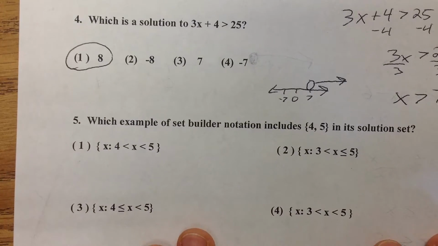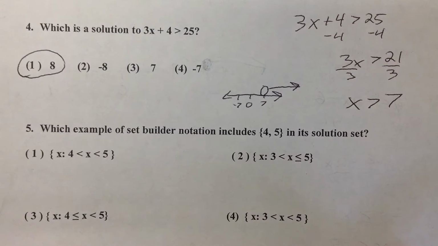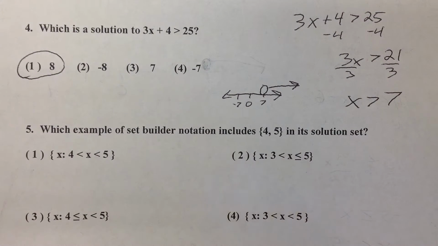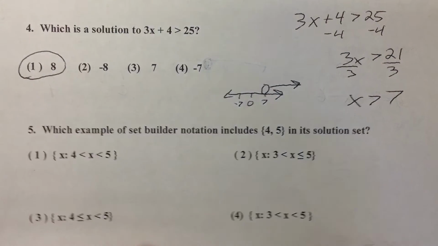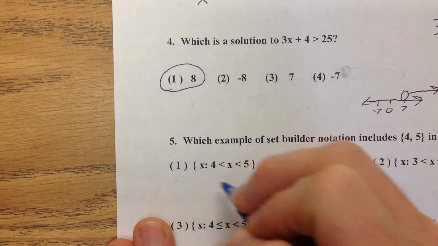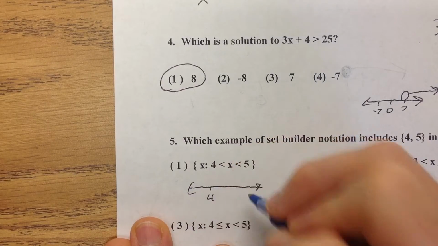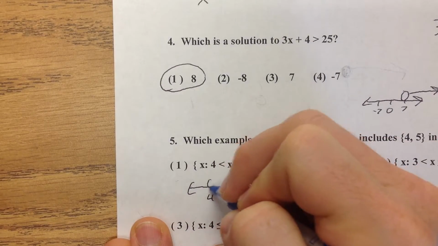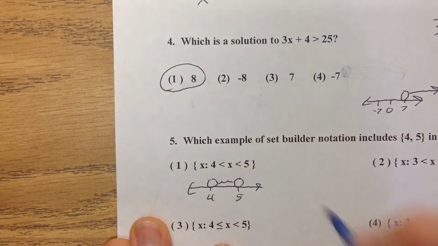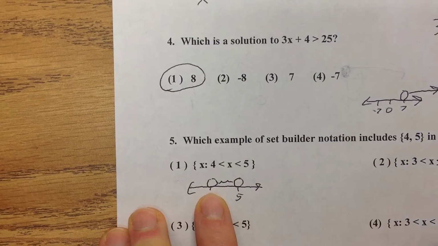Okay. 5. Which example of set builder notation includes 4 and 5 in its solution set? Okay, so we're basically looking for which one has 4 and 5 kind of shaded in if we were to make graphs, because that's kind of the best approach to these, is just make quick graphs for each of these problems. Okay, so on this one, there's 4, there's 5. They're both open circles because there's no equal sign. Oh, that one's not going to work. Neither 4 or 5 are shaded in.